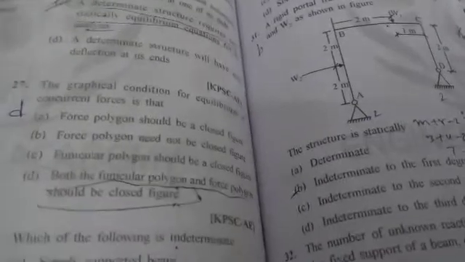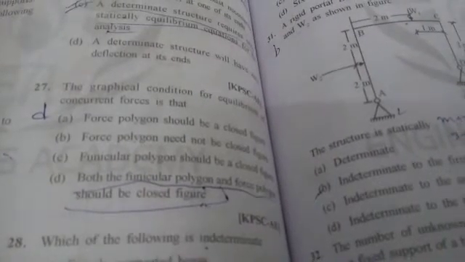Let us move to question number 27. The graphical condition of equilibrium of concurrent forces is that a force polygon should be a closed figure. Force polygon need not be a closed figure. Funicular polygon should be a closed figure. Both the funicular polygon and force polygon should be closed figures. Here, A, B, C are incorrect. Option 4 is correct: both the funicular polygon and force polygon should be closed figures in the graphical condition of equilibrium. Okay, concurrent forces done.